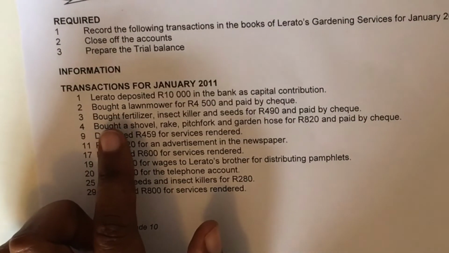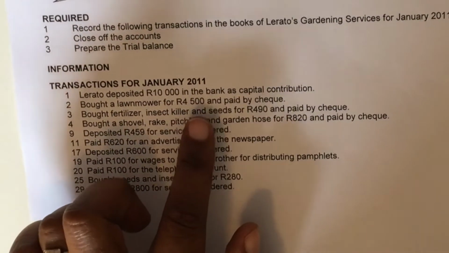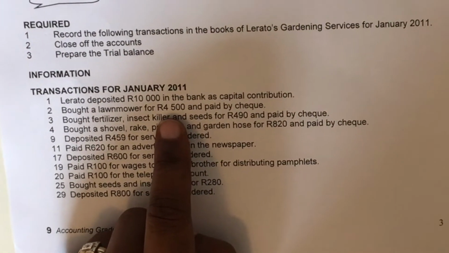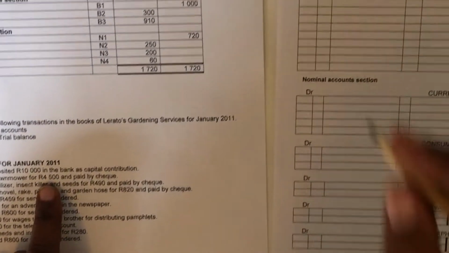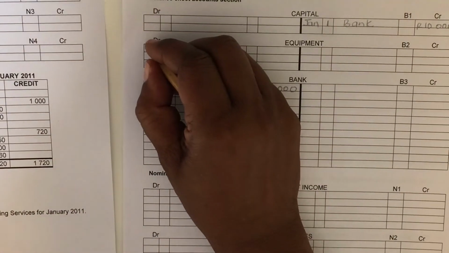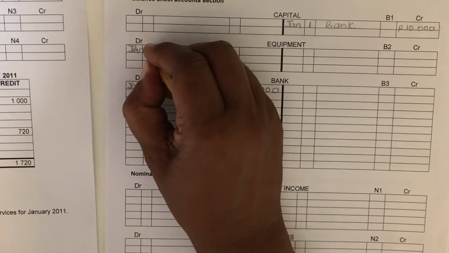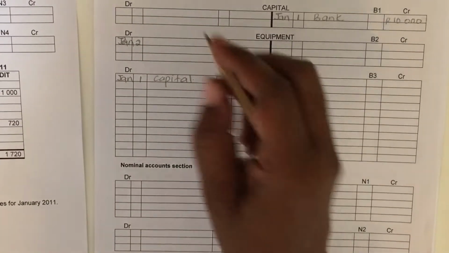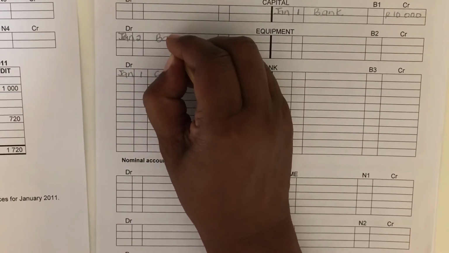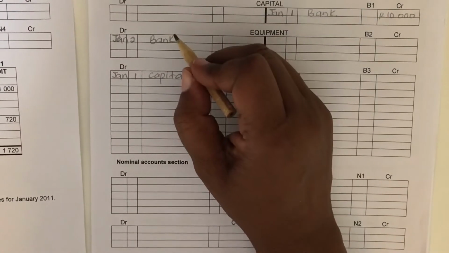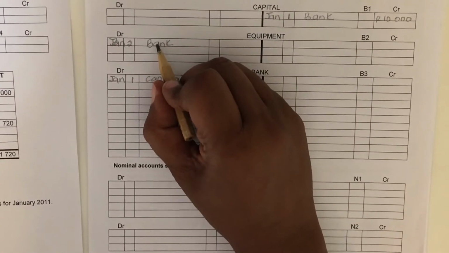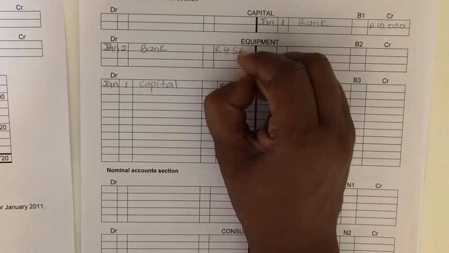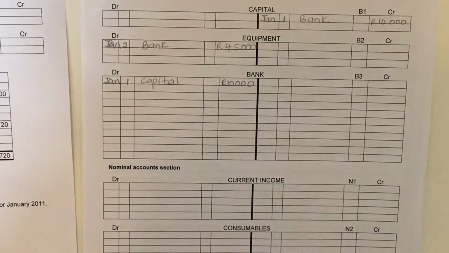On the second, bought a lawnmower for 4,500 and paid by check. So equipment is an asset. Assets are debited when they increase. We write the date here. It's Jan here, and the second here. And then our account is the equipment. The equipment, the money was from the bank, because equipment is an asset. When it increases, we debit it. And then how much was the amount? It was 4,500.